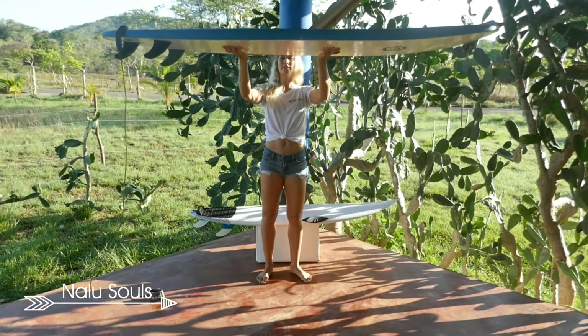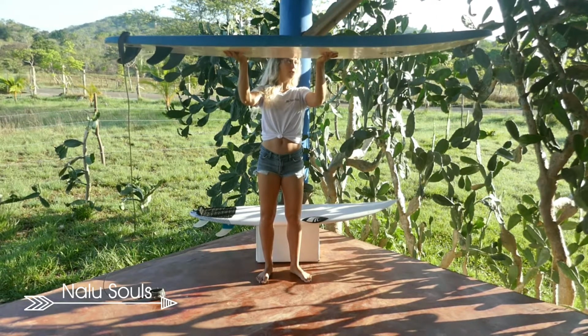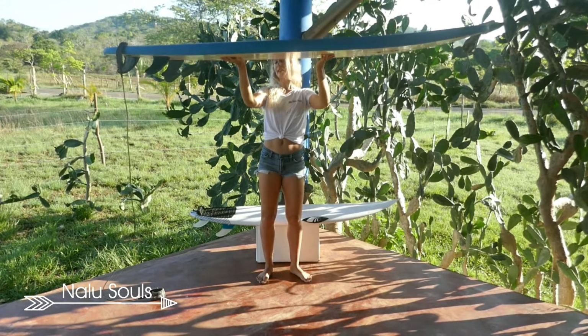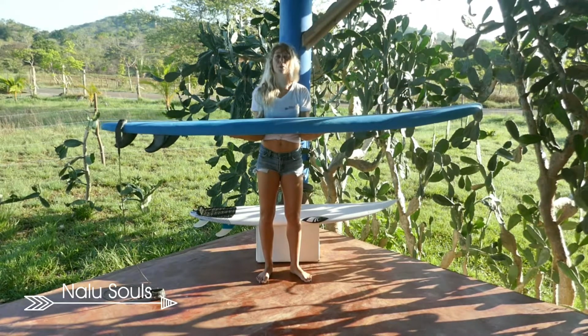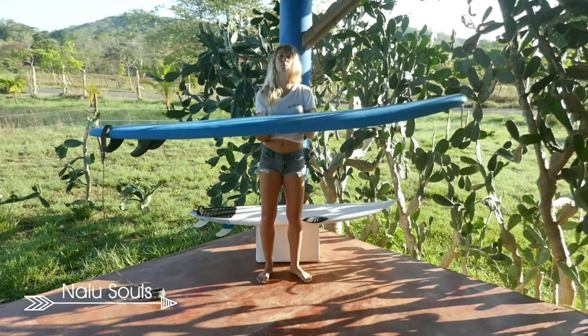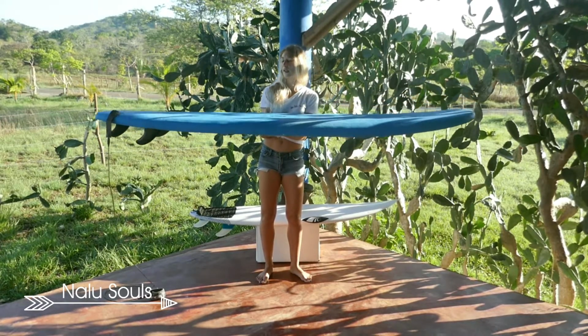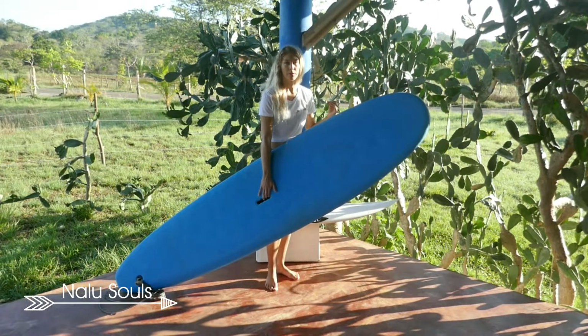I said before that the board is not flat. Okay? You can see a curve that goes to the nose and to the tail. This is the rocker of the board. Generally, the rocker is more pronounced on the front of the board, under the nose, and a little bit under the tail. So why is there a rocker?